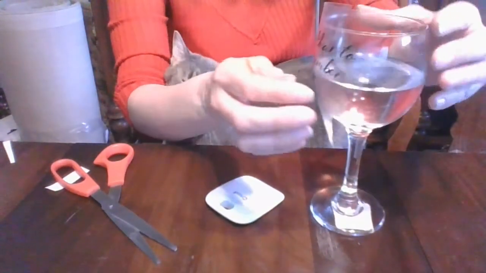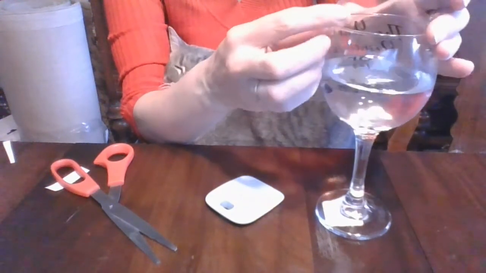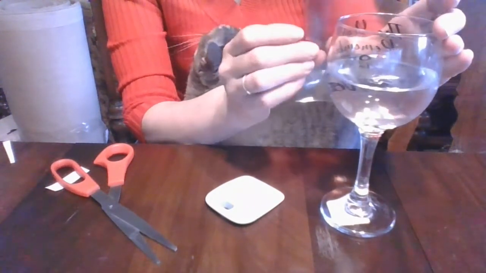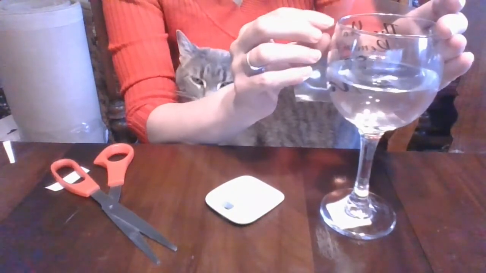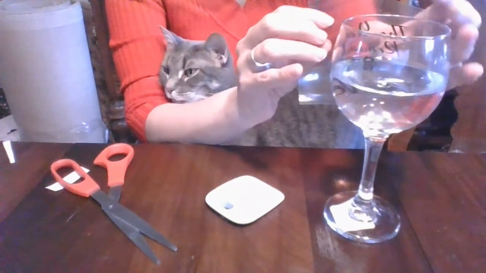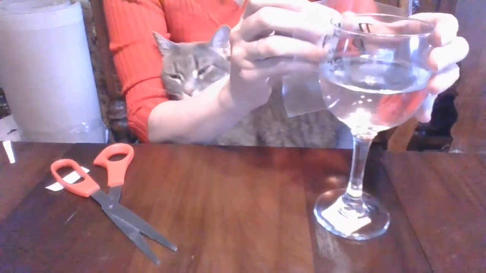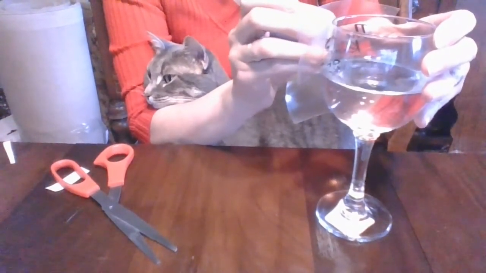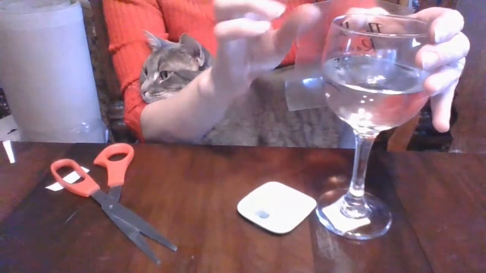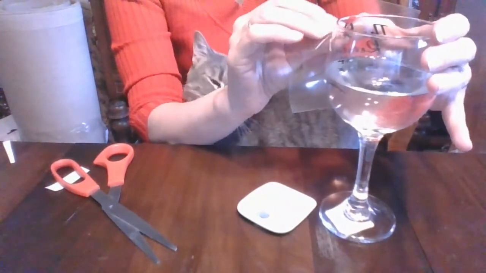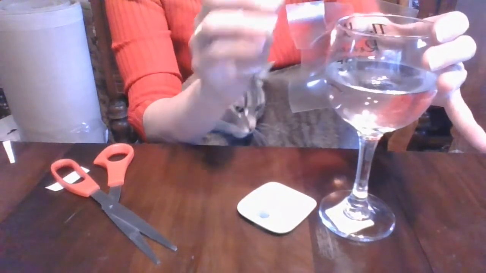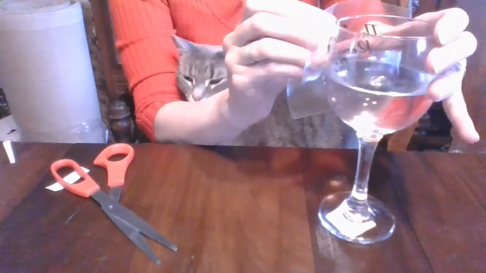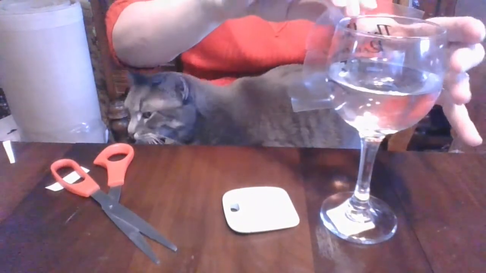Now it's time to take off our transfer tape. Let's see, this is still not coming off. Just want to make sure. Okay.